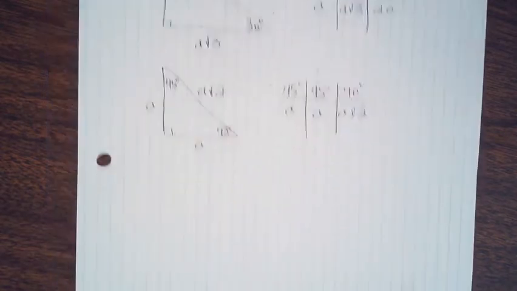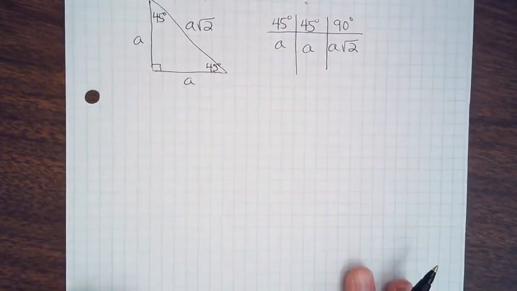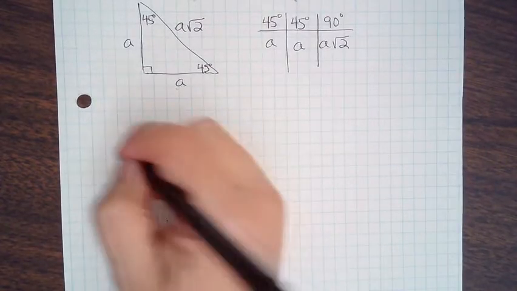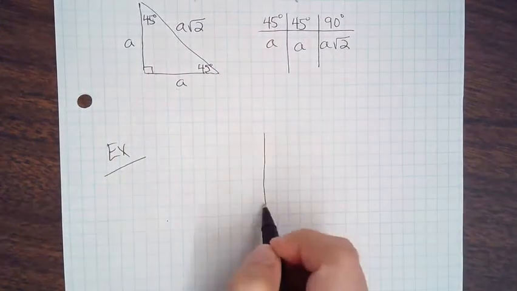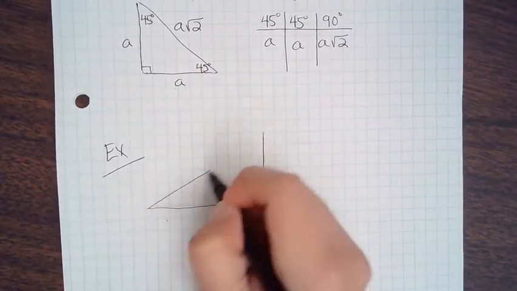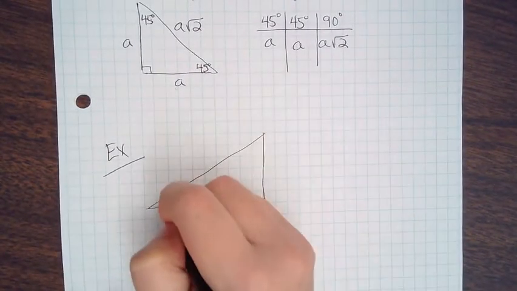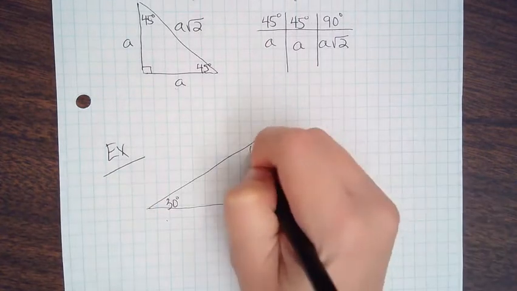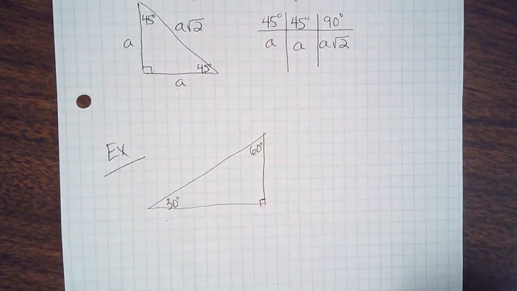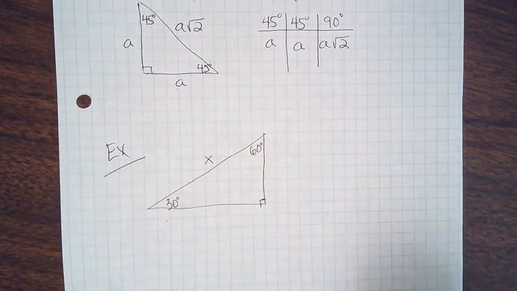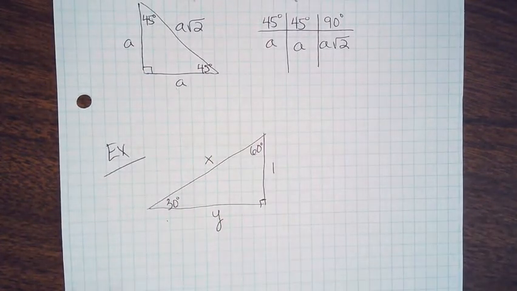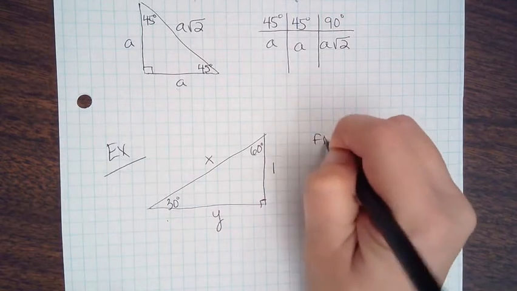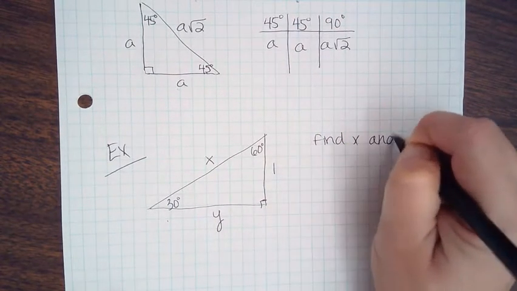Okay, so here is a basic problem. If we have this triangle, this is our 30-degree angle, this is our 60-degree angle, that's our 90. We're going to call this X, we're going to call this Y, and we're going to call this 1. And so our job is to find X and Y.